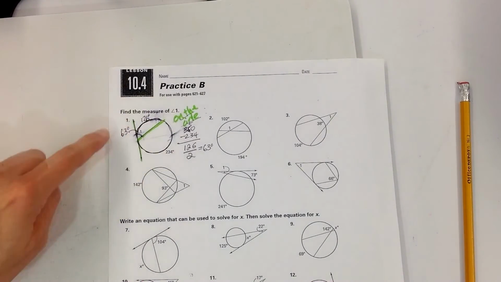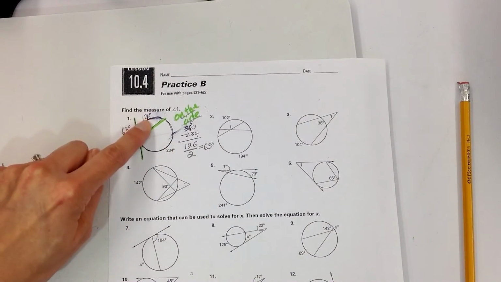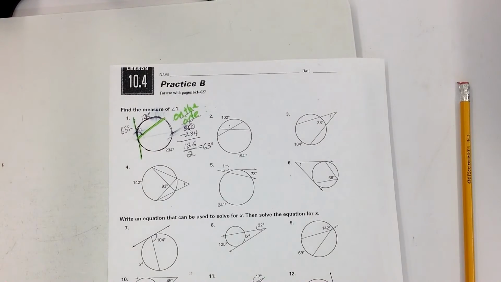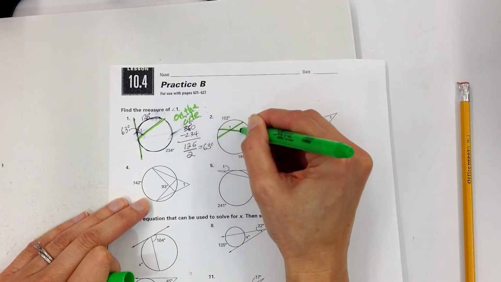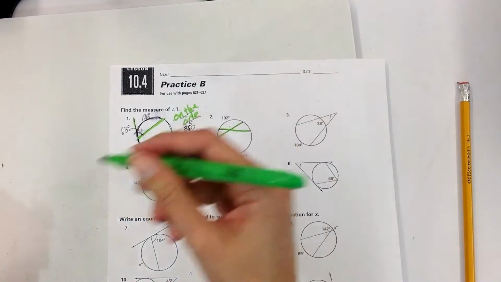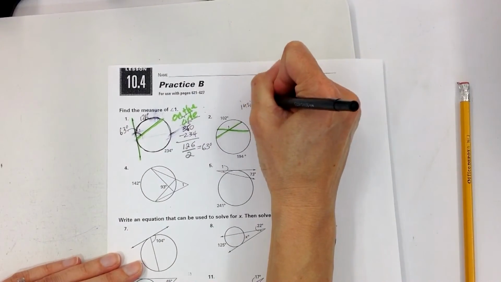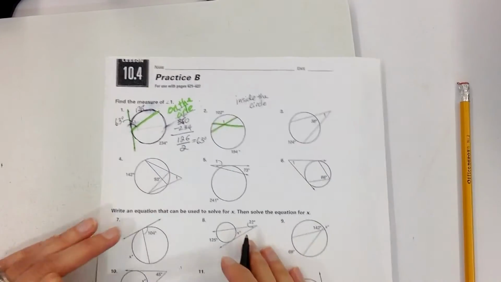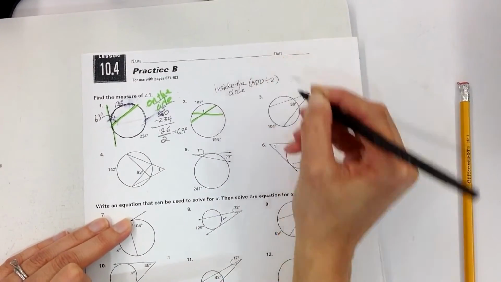We took 360 and subtracted 234 from it to find this 126. We divided that by 2 to get 63. Done. Now, these two lines are not intersecting on the circle. These two lines are intersecting inside the circle. So when they intersect inside the circle, you need to add and divide by 2.